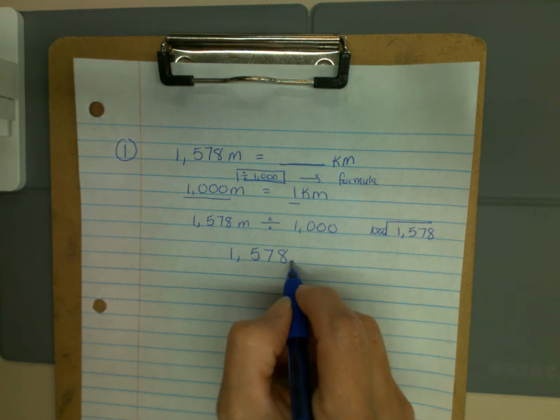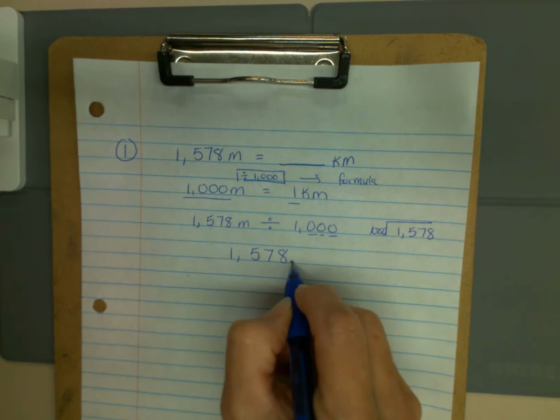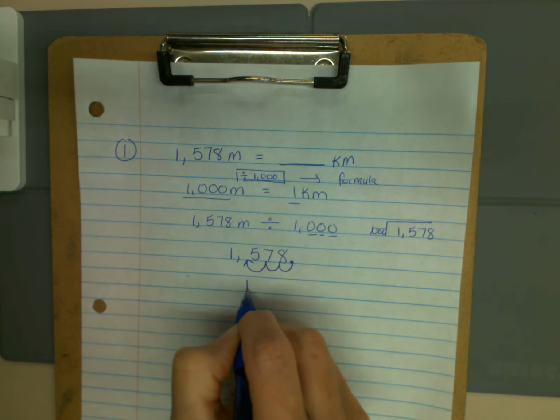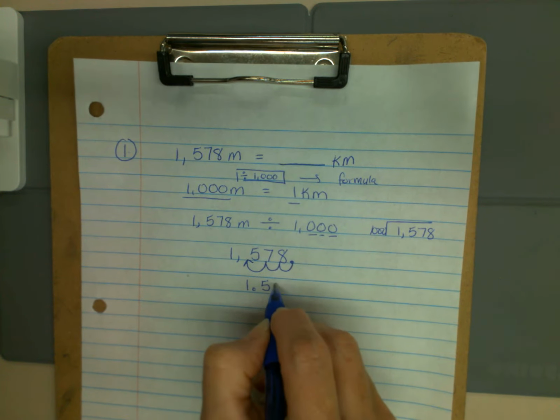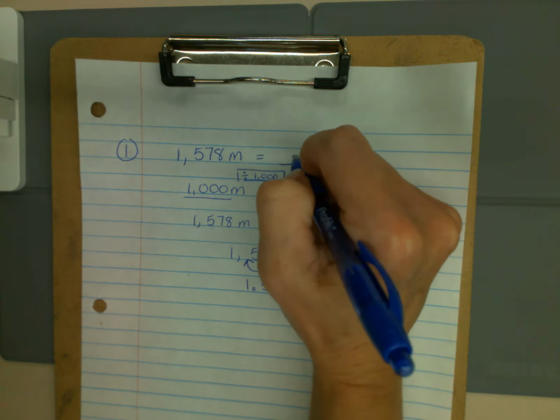So now all we need to do is to move that decimal. Our number gets smaller, so we have to move it to the left. And the 1,000 tells us we have to move it 3 times. 1, 2, 3. So our new number is 1 and 578 thousandths. That's our answer.